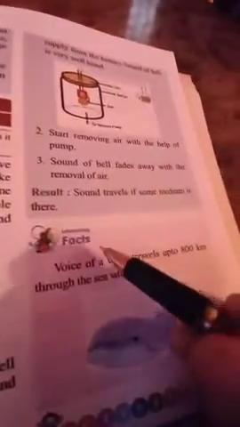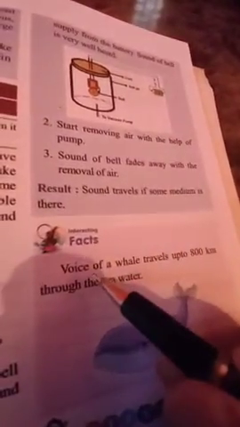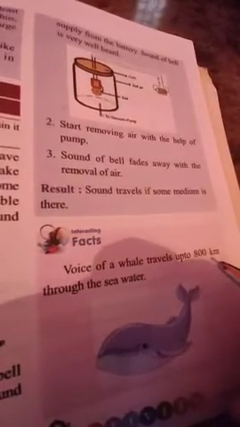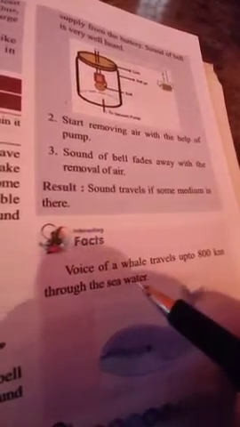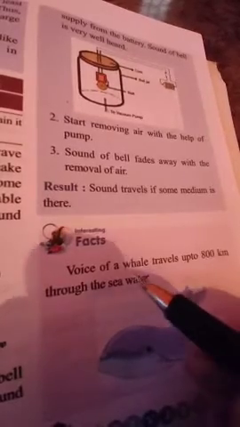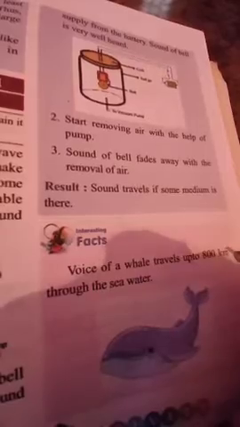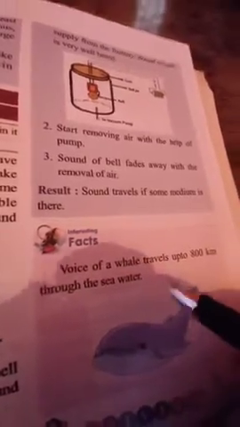Now the next is facts. The voice of a whale travels up to 800 km through the sea water. Once again, the voice of the whale travels 800 km through the sea water.